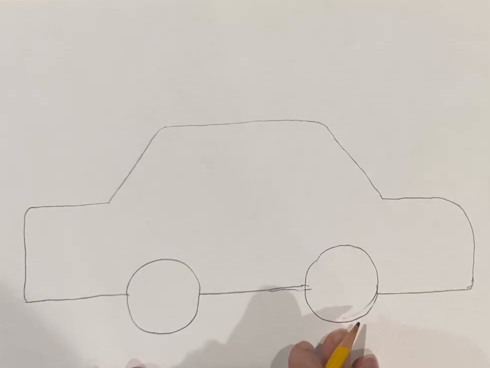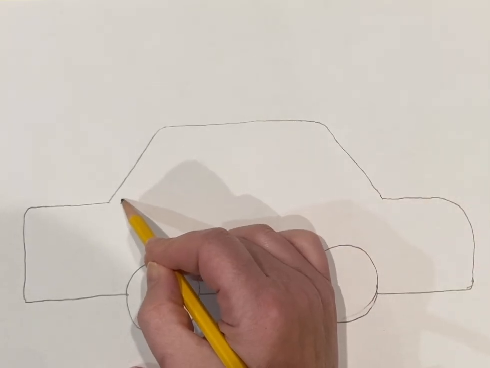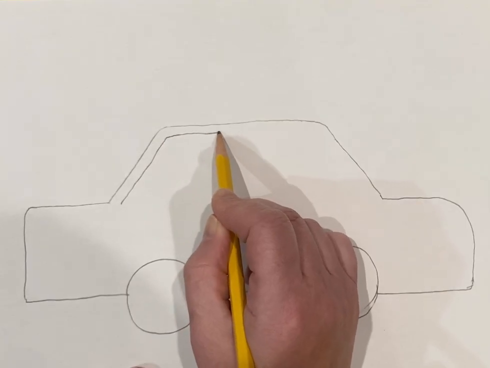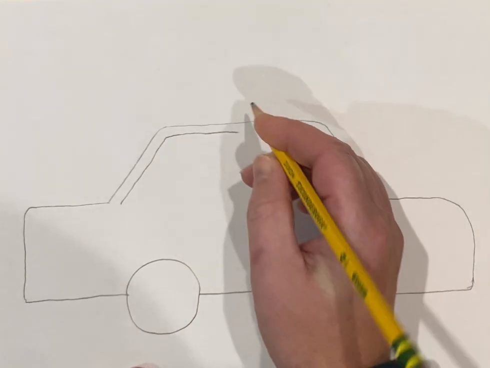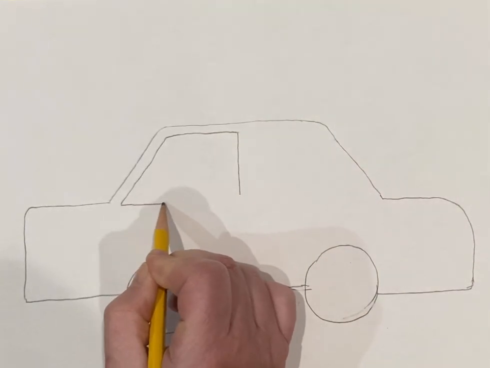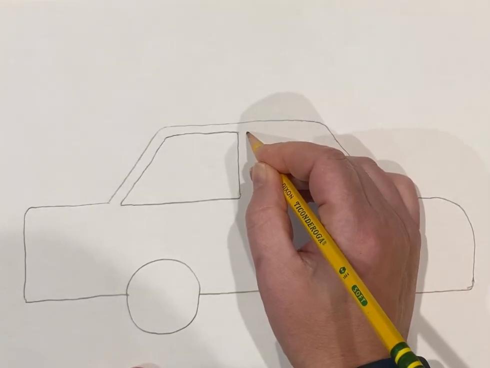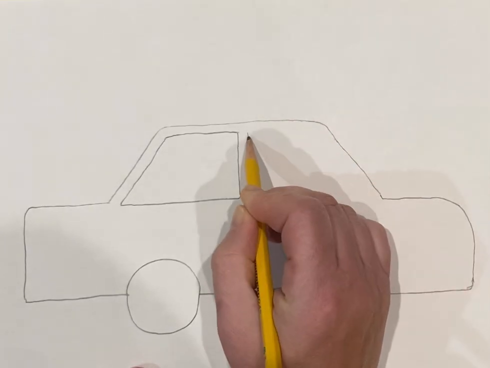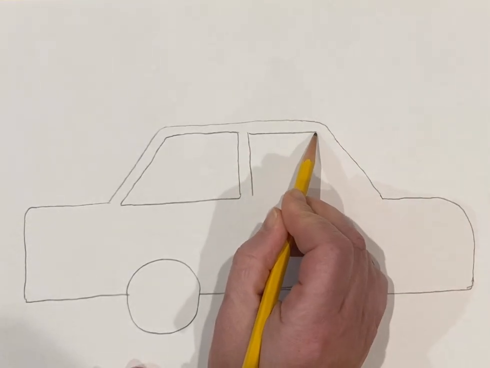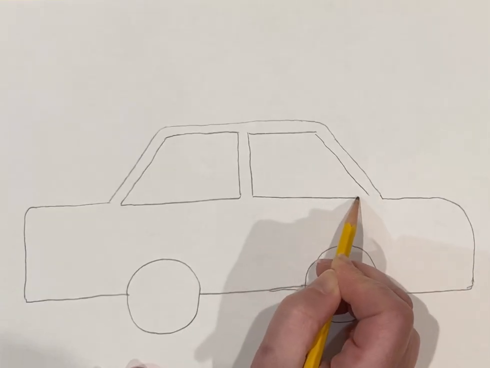All right, so next we're gonna go ahead and do the windows on the car. So just start here, just kind of like outline the inside of the car that you drew, and then come down. So this is gonna be like the back window of the car. And then we'll start up here, come down, go across, and then just go down like that. And this will be the front window.